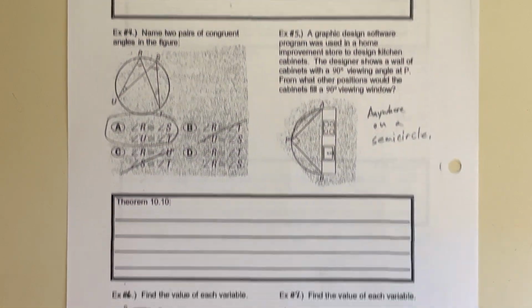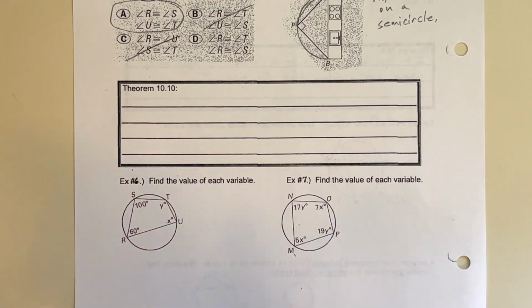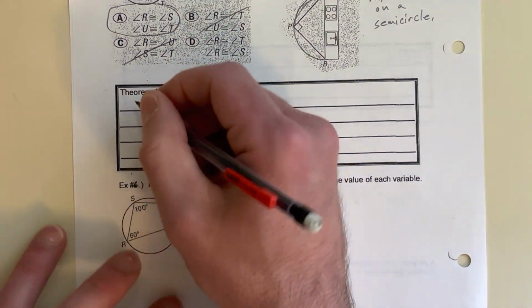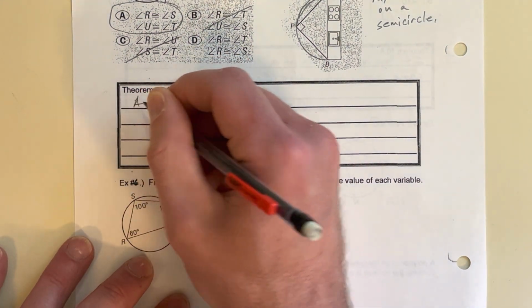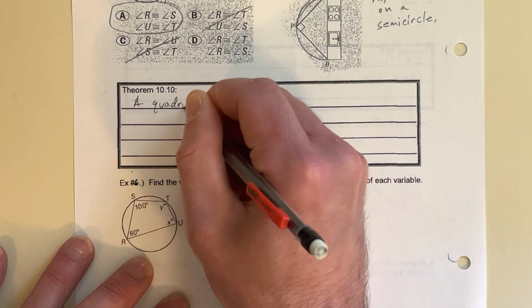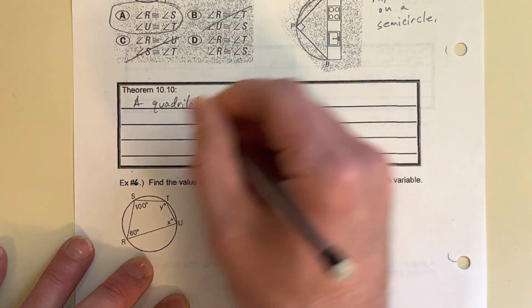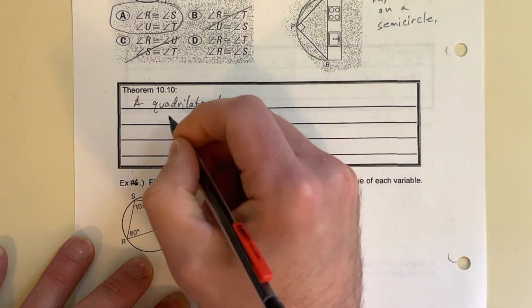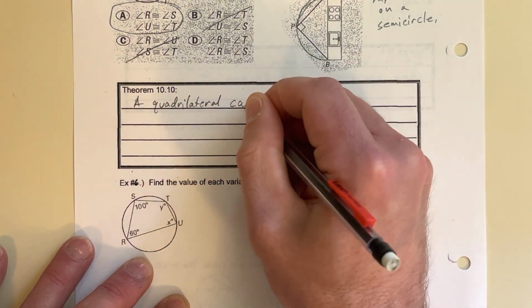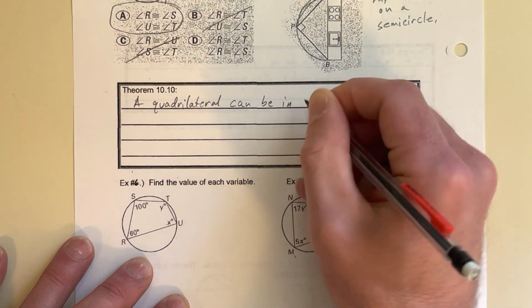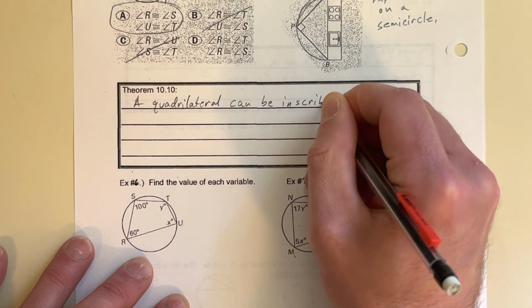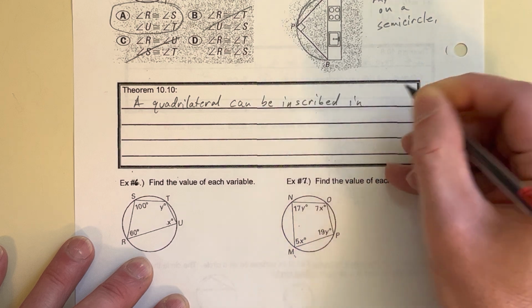And our last theorem for this lesson talks more about an inscribed shape. It turns out if you've got a quadrilateral, the way it's presented is a quadrilateral can be inscribed in a circle.